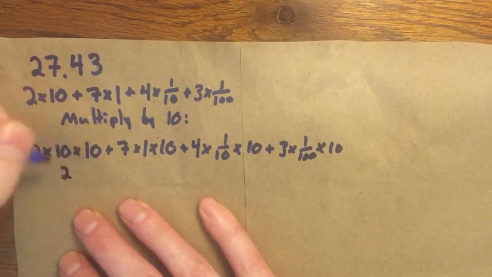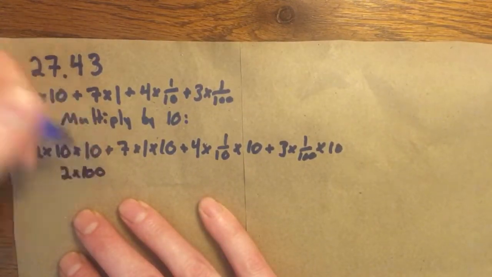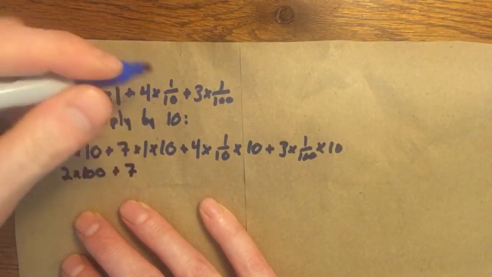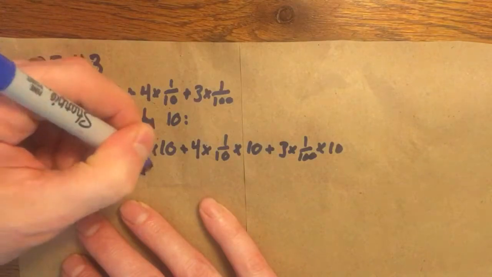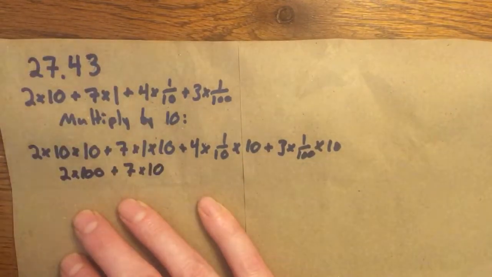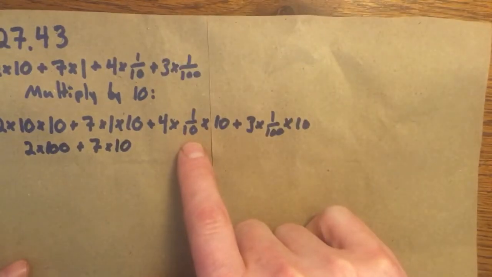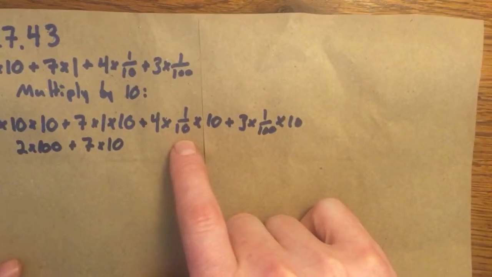Okay, so this is 2 times 100 plus 7 times 10. Now for these we have to think about how fractions work.